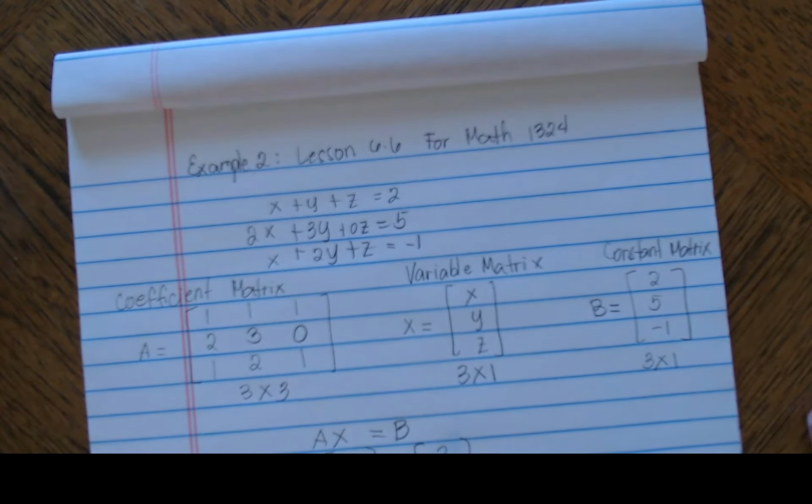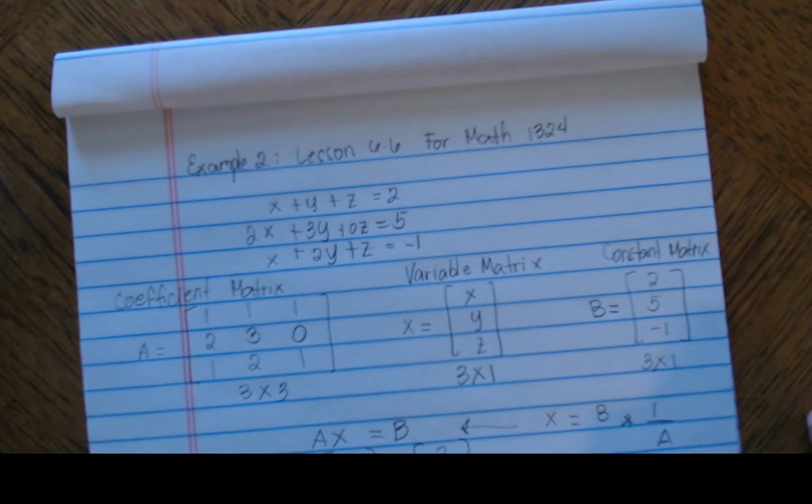As usual, you know that this means X equals B times 1 over A, because we divide A on both sides, and 1 over A is the same thing as A inverse.